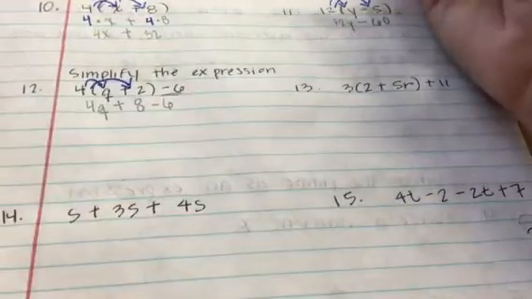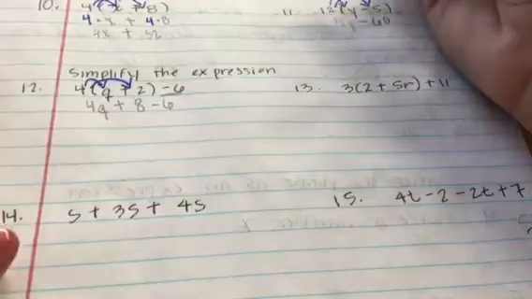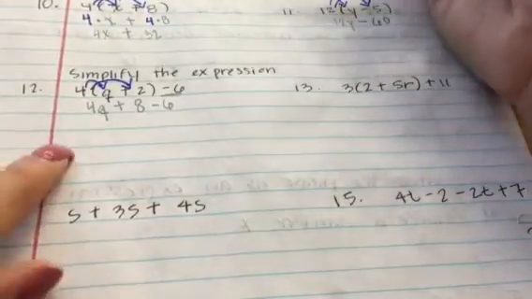Now we're going to simplify by combining like terms, meaning terms that are very similar. For example, 8 and 6 are like terms because they're just numbers. They're constants without a variable. But 4q is a term that includes a variable, so this is in another group.